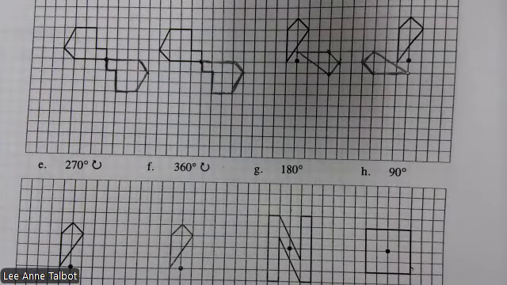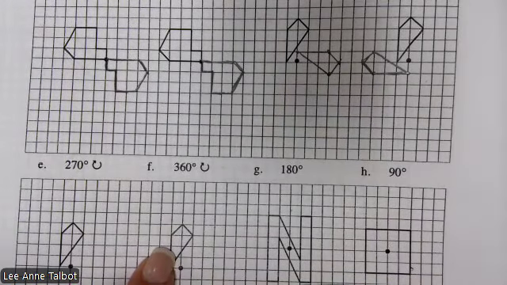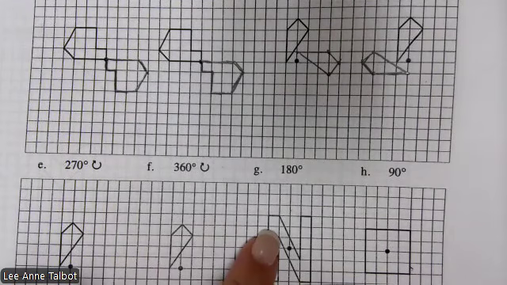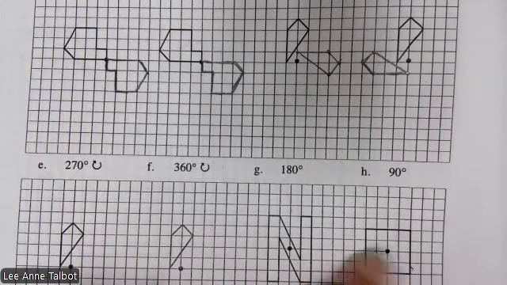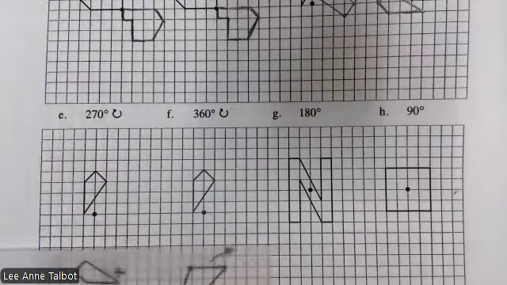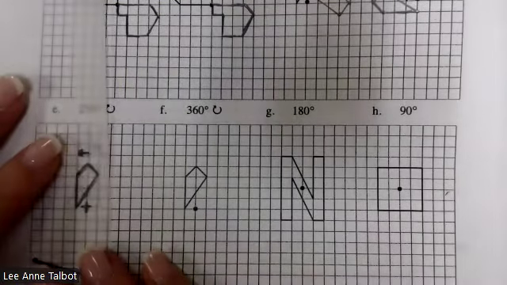Now, there's a lot of interesting things here, but what do you notice about F, G, and H? Yes. Yeah, there's nothing to do there. 360 just goes all the way around again. 180 is just going to flip this upside down, which is the same thing, and 90 is going to make this square right back on itself. So really the only one we have to do is this guy, but this guy's going to end up looking like one of the other ones. So let's go here.